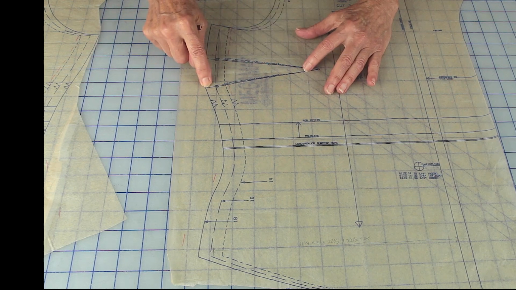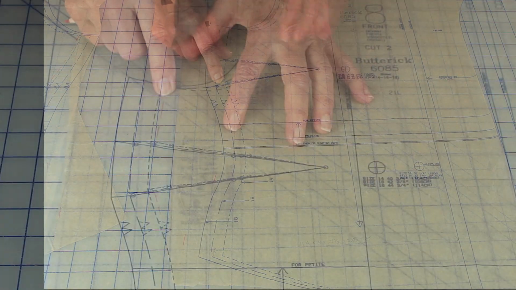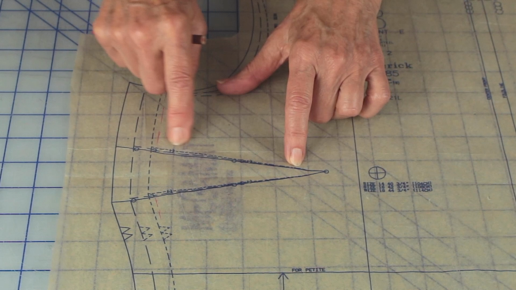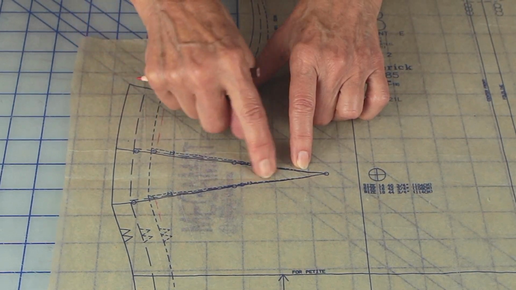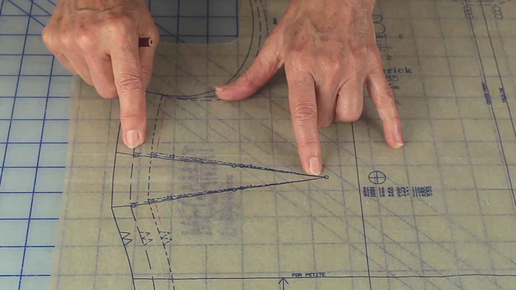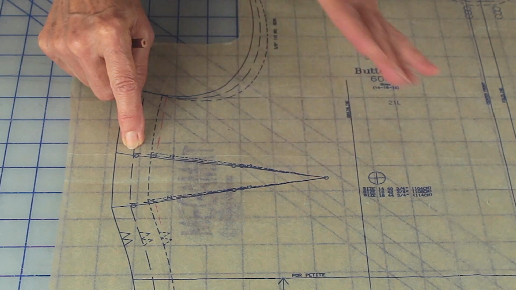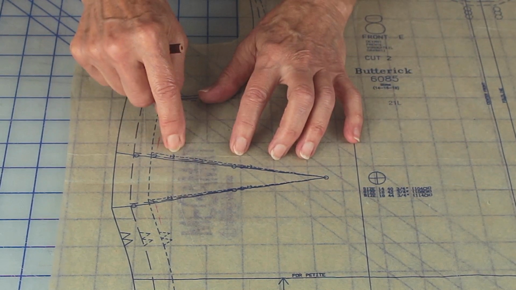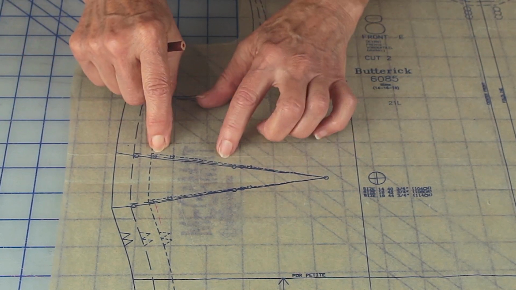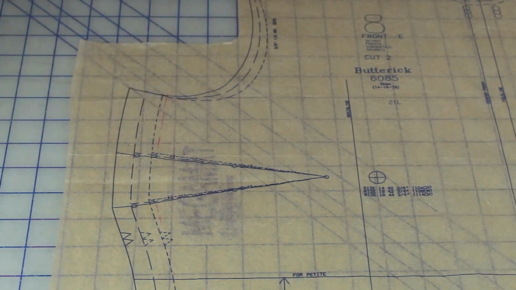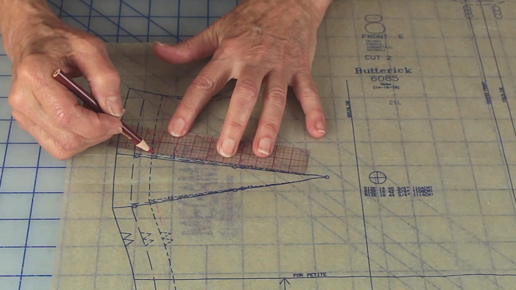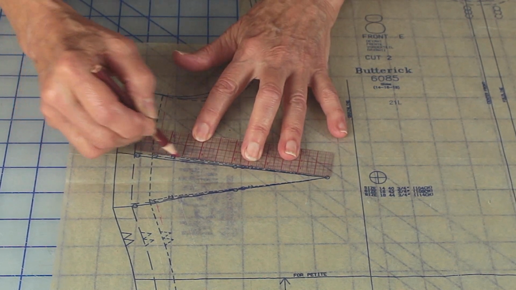The first thing I have to do is fold out my dart. In this case, I'm going to make somewhat of an arbitrary but an educated decision that I'm going to use the 14 dart. If you had a fuller cup, you might choose to use the 16 dart legs. It really is up to you. There's not a whole lot of difference. I would normally take care of that in my first fitting. So I'm going to draw a line here to highlight my 14. I'm going to draw a line here so I can see where my fold is on the 14 dart.